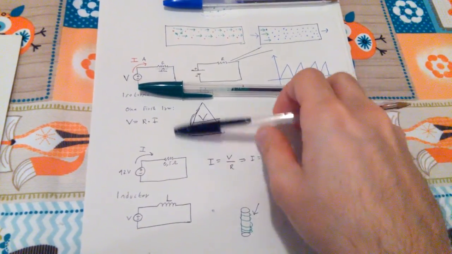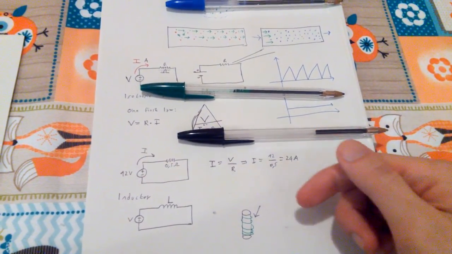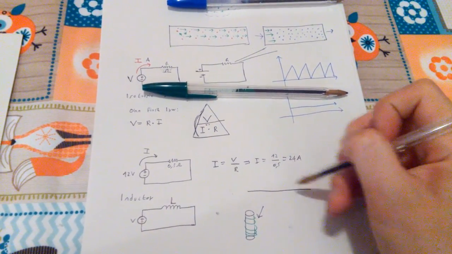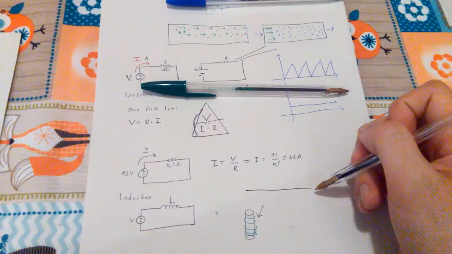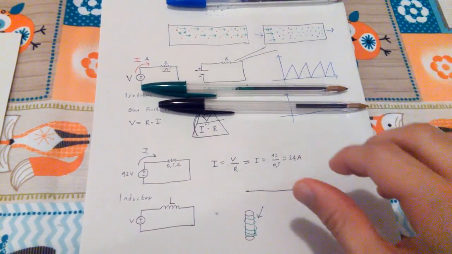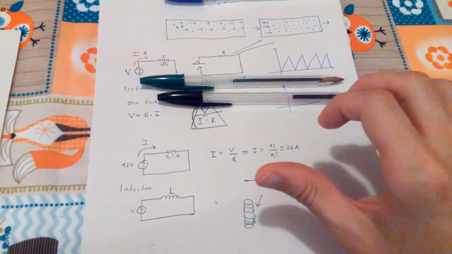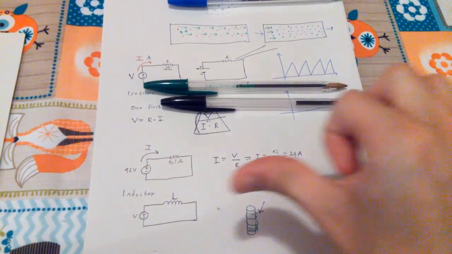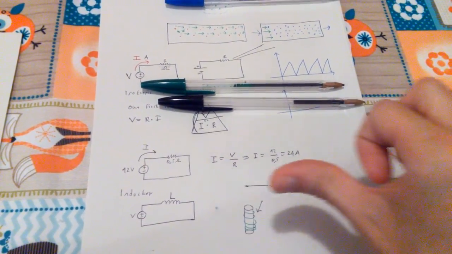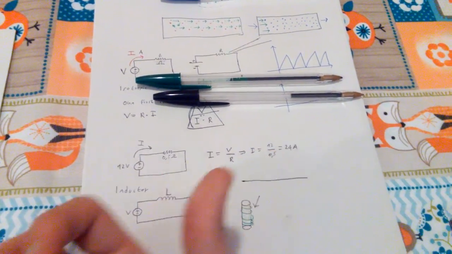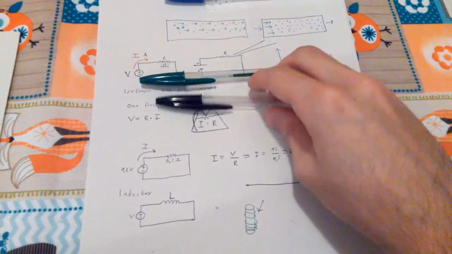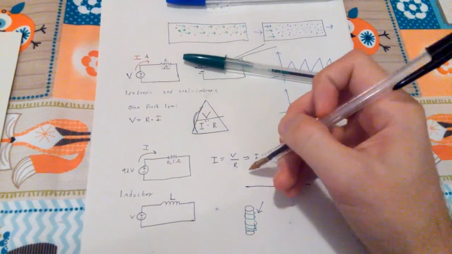So if we have, for instance, a wire like this, we can use our right hand. Let's suppose that the current is flowing in this direction.